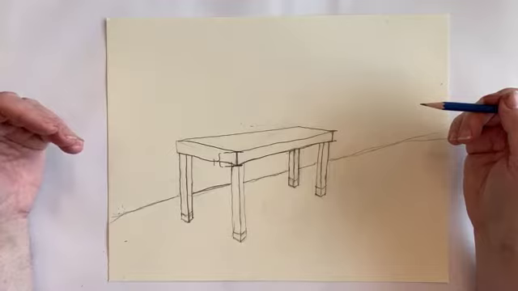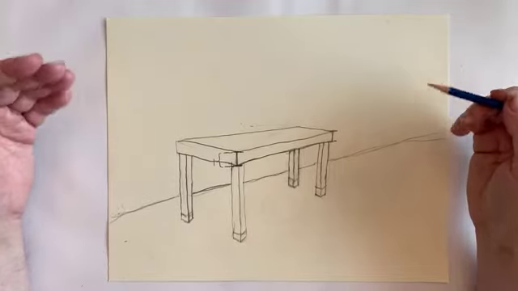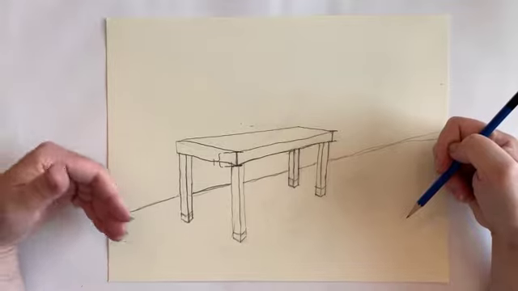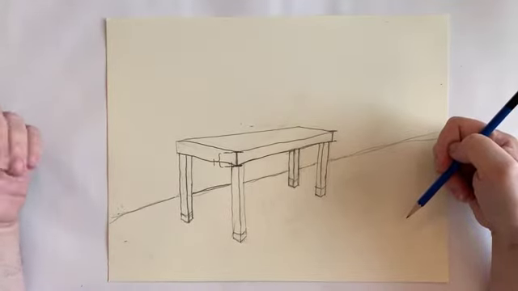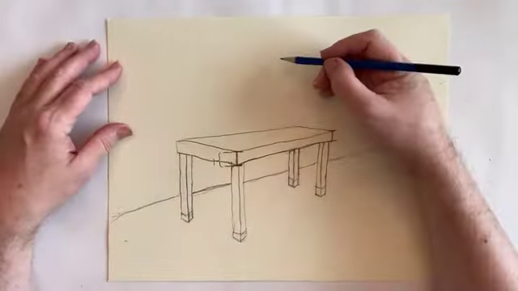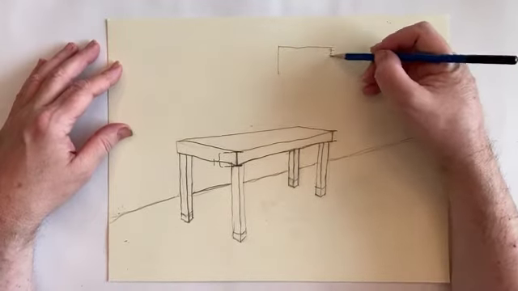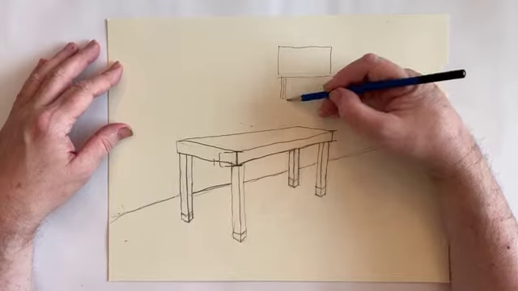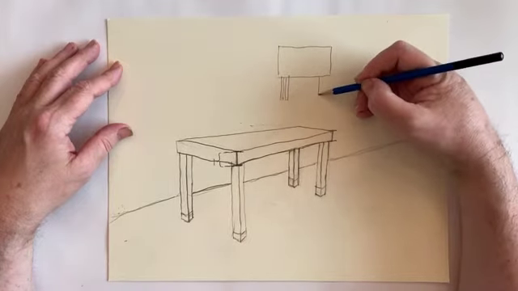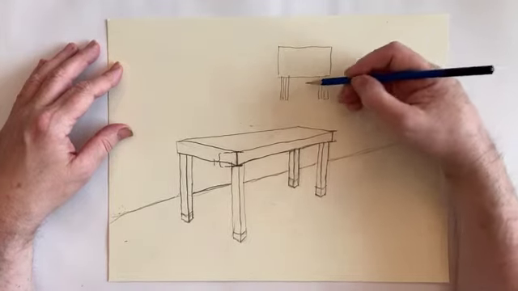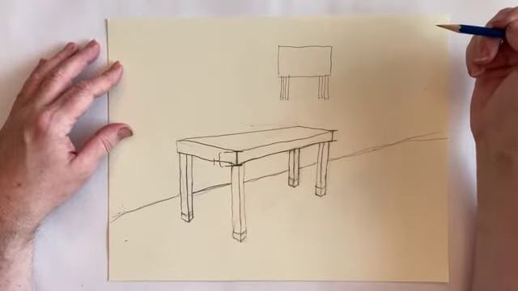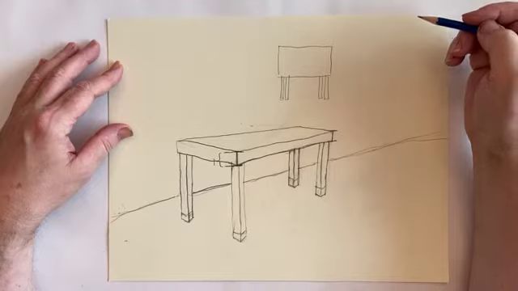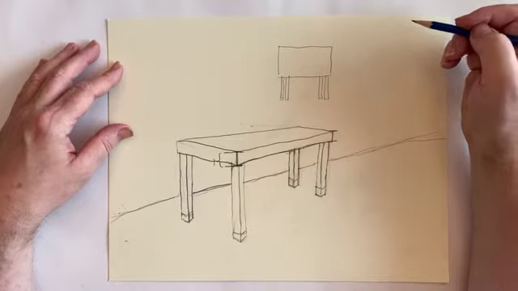So this is all about finding relationships that are actually there in terms of laying it down as a two-dimensional drawing and combating what you know. You might think a table, well, I know a table has a big top like this, and it's got 4 legs that are all the same length. But of course, that doesn't give you anything like a picture of a table, right? That's not how a table looks when it sits in a room.